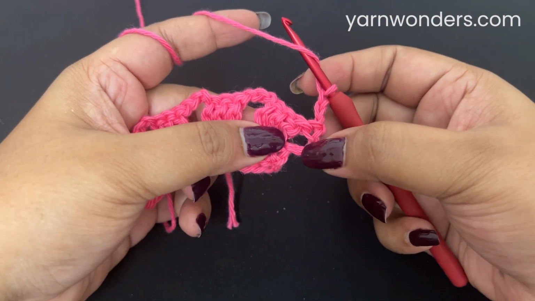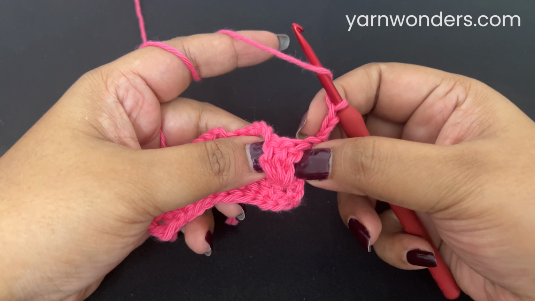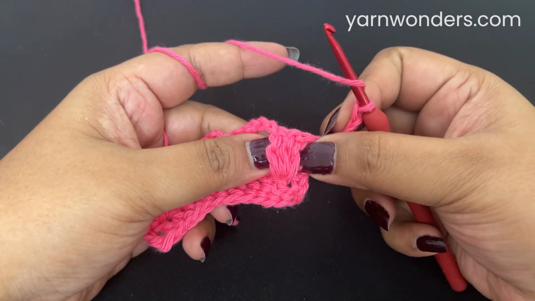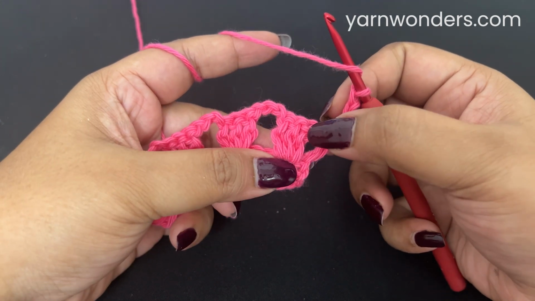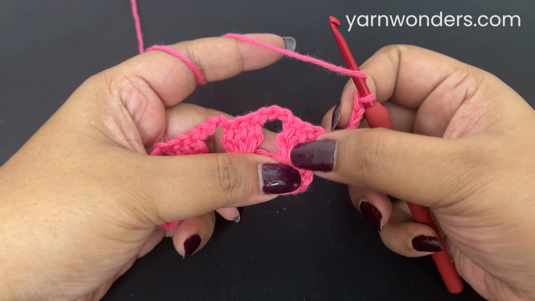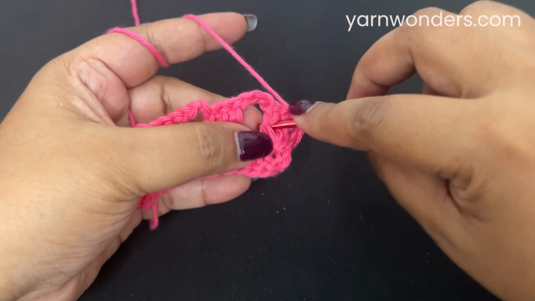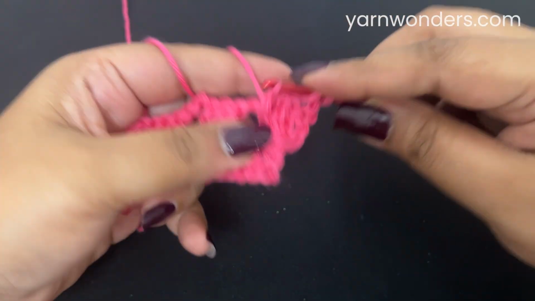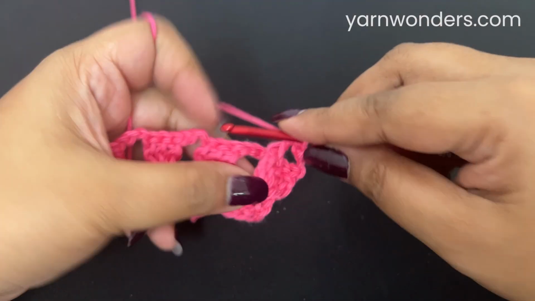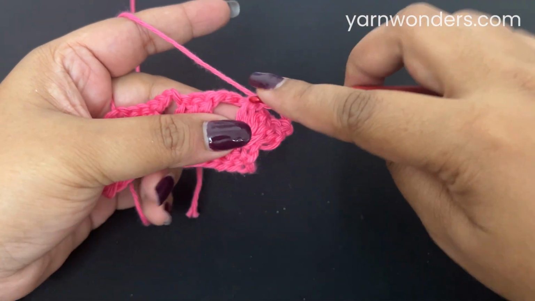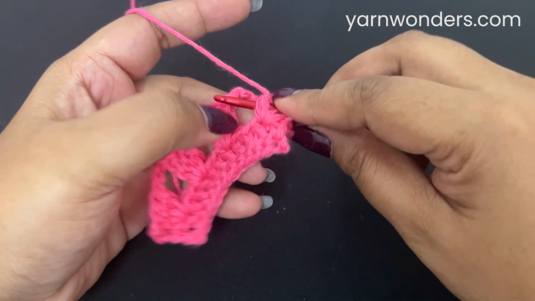So this is the last double crochet, this is the first 3 double crochet cluster. This is DC1, DC2 and DC3. Into DC3 we are going to make 3 front post double crochet cluster stitch.